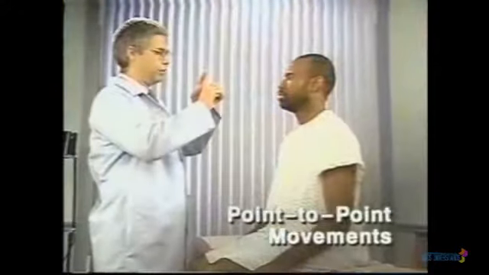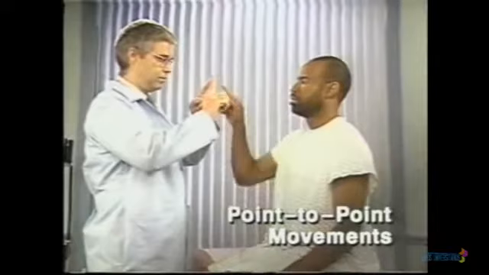Next, assess point-to-point movements. Touch the tip of my finger with your right index finger. I'll touch this several times, moving my finger back and forth so that the patient has to change directions. Observe the smoothness and accuracy of pointing. Clumsiness and overshooting with this movement suggest cerebellar disease.